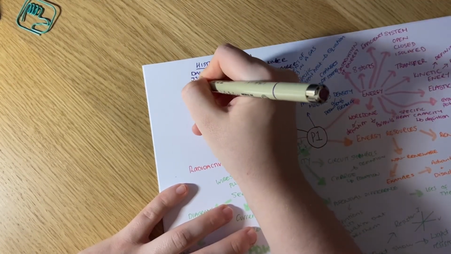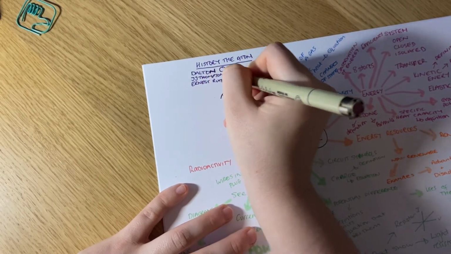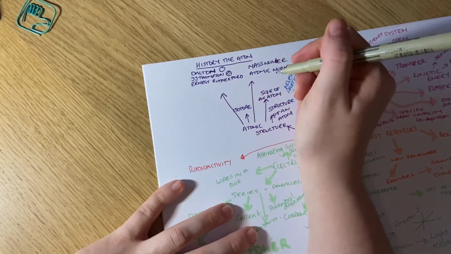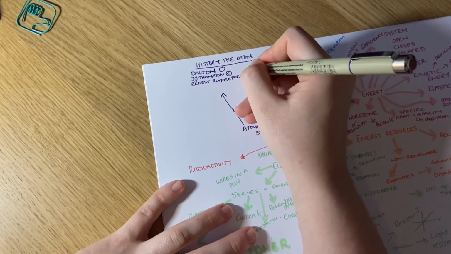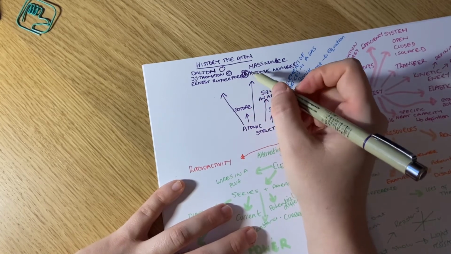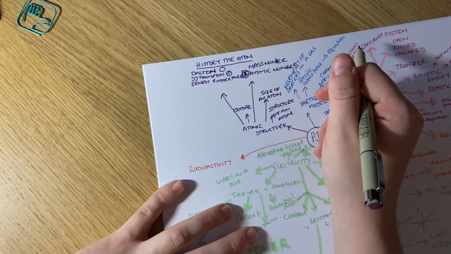Then after Dalton, you had Ernest Rutherford. And Ernest Rutherford did a really famous experiment called the gold foil experiment. And in the gold foil experiment, he realised that actually atoms were made up of a nucleus in the middle, and there was the negative charge rotating all around the outside.